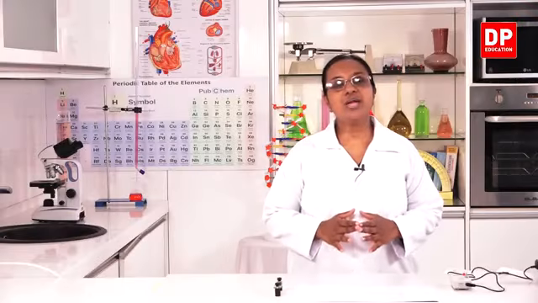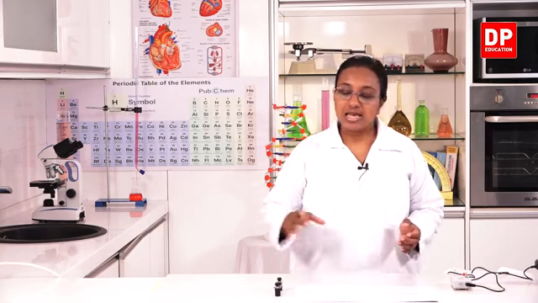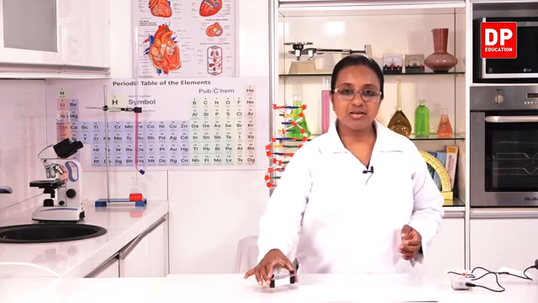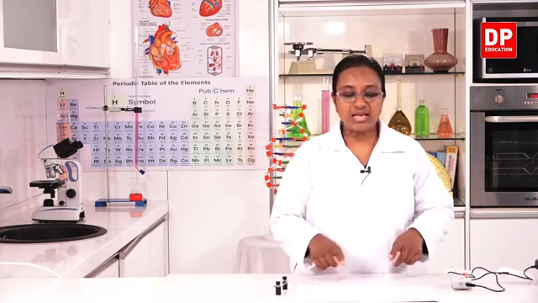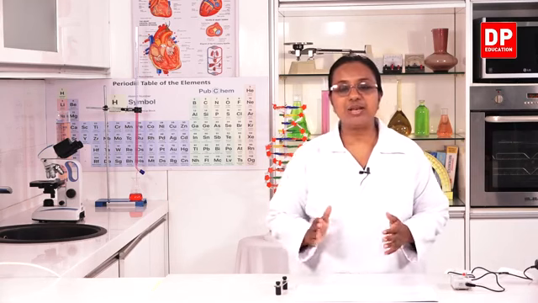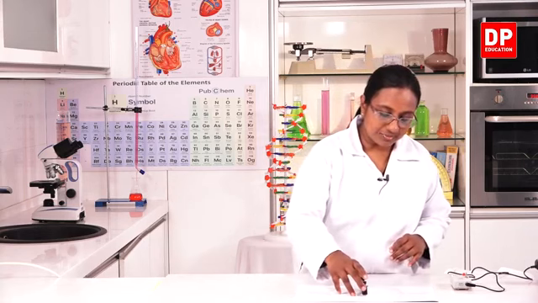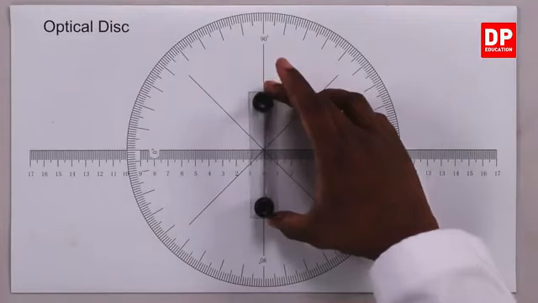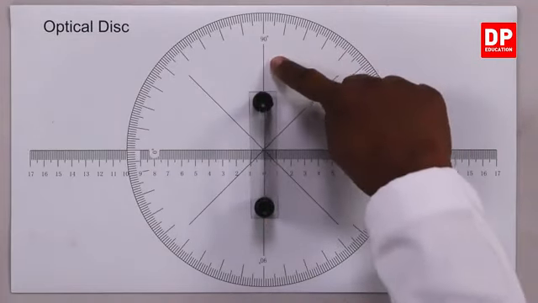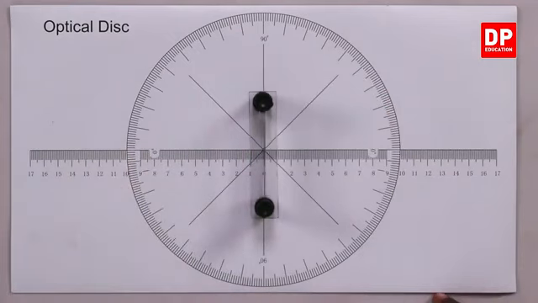So now we are going to observe the reflection by plane mirrors. Here I have a plane mirror attached to a stand so that it is easy to handle the plane mirror. And then I have the markings of angles and the line to place the mirror. So on this, if I place the mirror here, you can see this is marked as 90 degrees, that is 90 degrees to this principal axis.